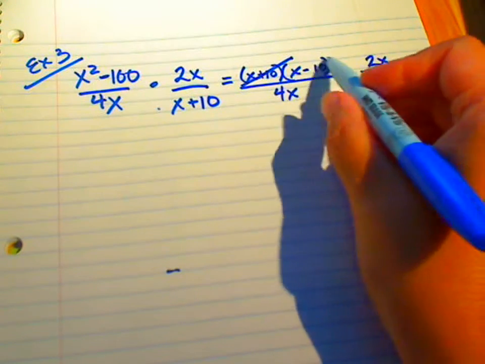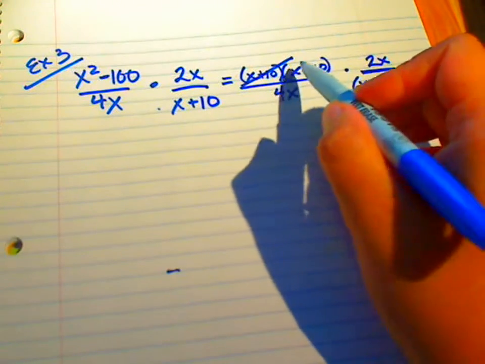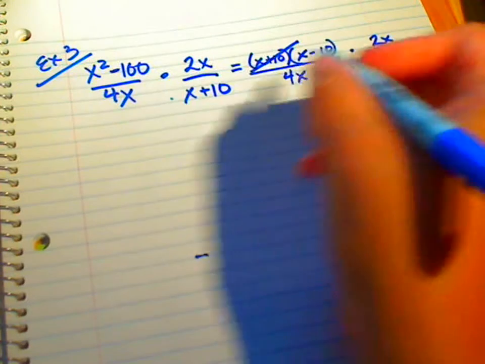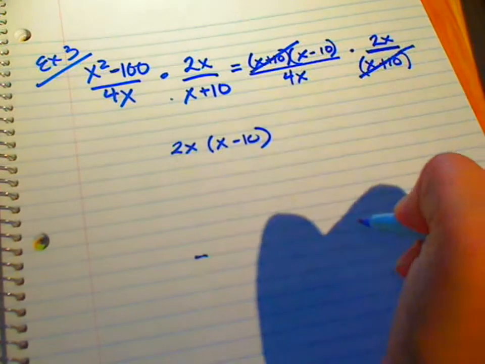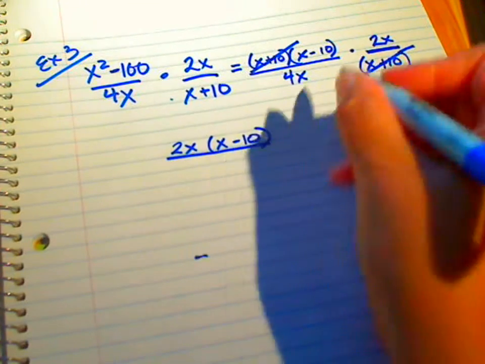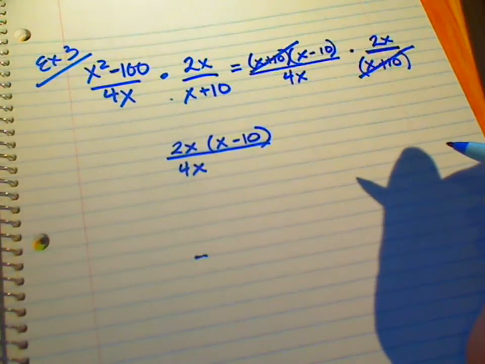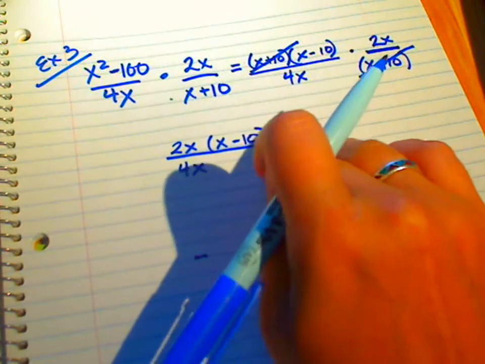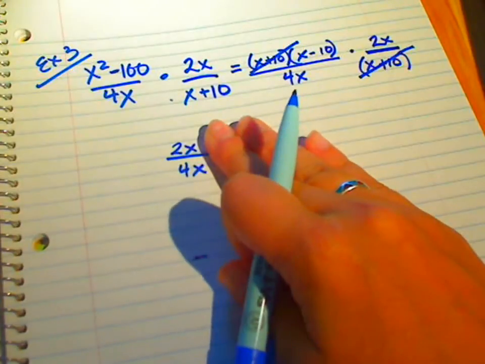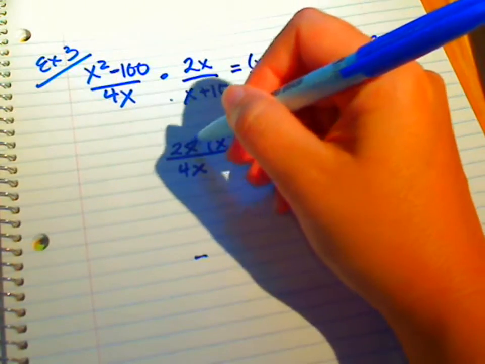X minus 10, that stays together, but there's nothing to cancel it out with. So right now, I have x minus 10 times 2x. So I'm going to write it as 2x, then times x minus 10. I'm just writing what's left. And then on the bottom, the only thing I have left is 4x. Writing it like this helps me visually see I cannot cancel anything with x minus 10, so that's stuck there. But I have the other terms, top and bottom, of 2x and 4x. Well, there's no adding or subtracting, so I have x over x, which does cancel each other out, so those two go away.